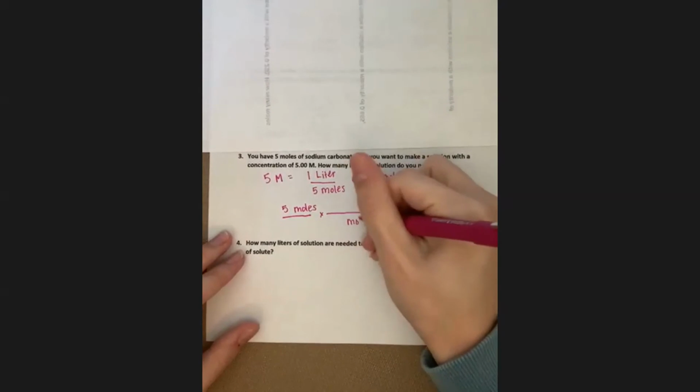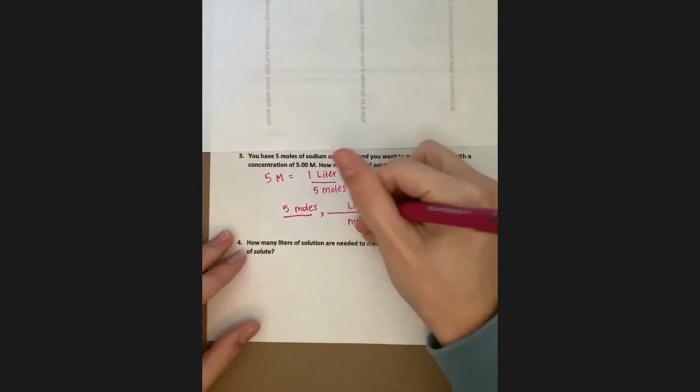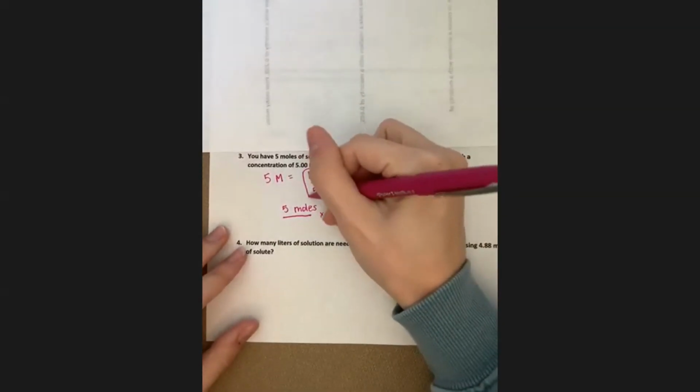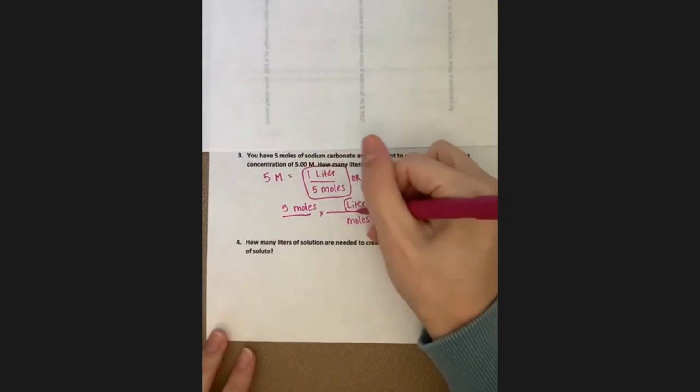So I'm going to write another fraction. I want moles to cancel, and I'm looking for liters. Based on this, this is the conversion factor I'm going to use. Whichever of these 2 you pick depends on what we're looking for. In this situation, we're looking for liters. The problem says how many liters. Moles cancel, and the only way for moles to cancel is if moles is on the bottom. That is why out of these 2 conversion options, I picked the one on the left.